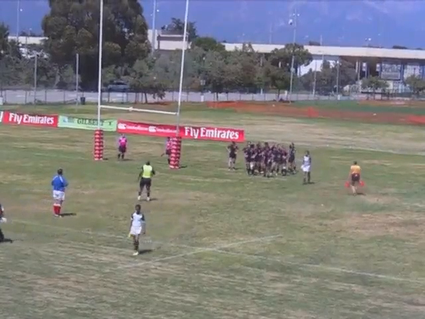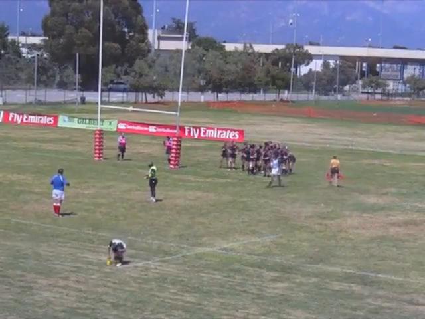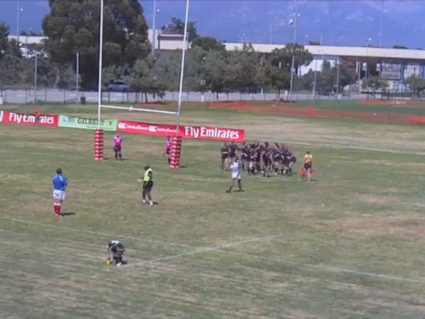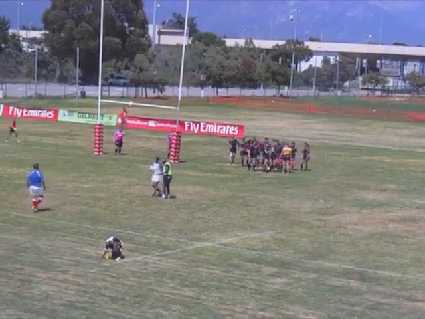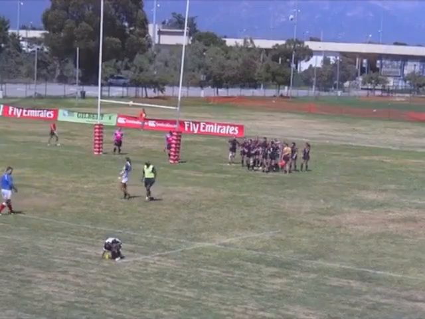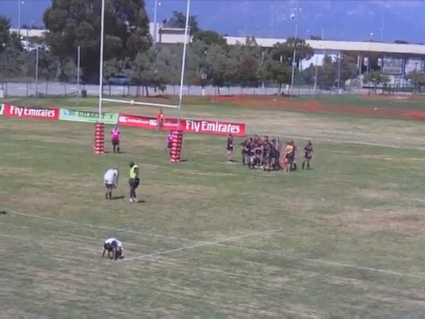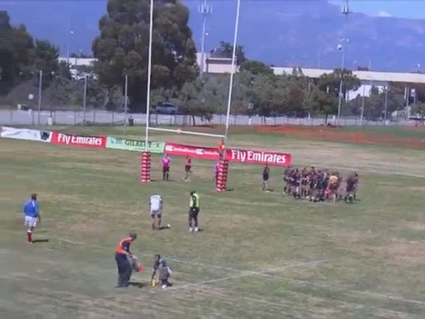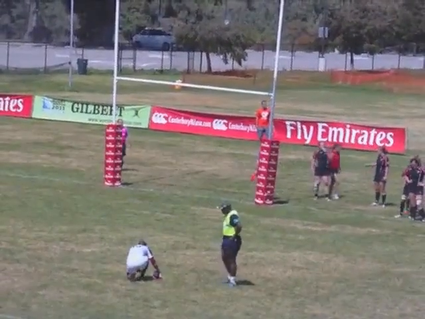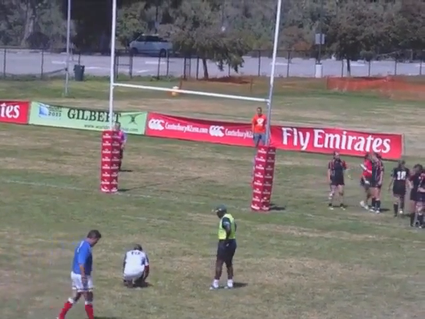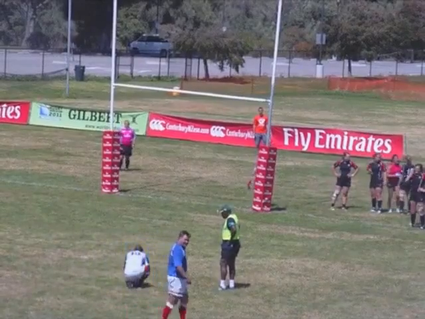Beautiful kick, perfect placement. Caught her own kick and then was able to touch it down. Perfect. Number 15 is going to take the conversion. Not too bad. A little to the right of the uprights.